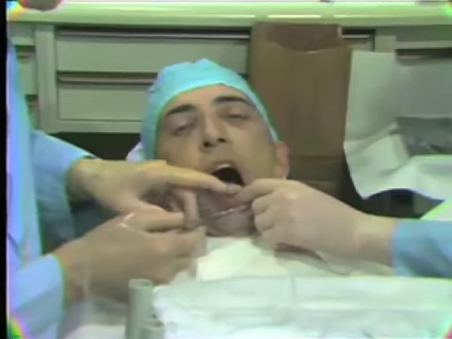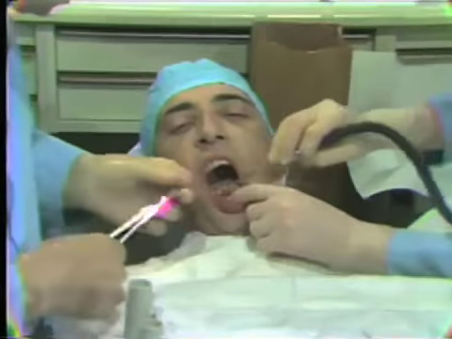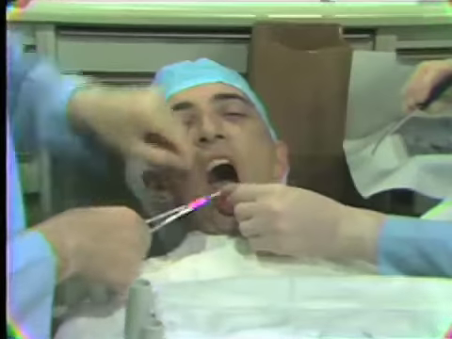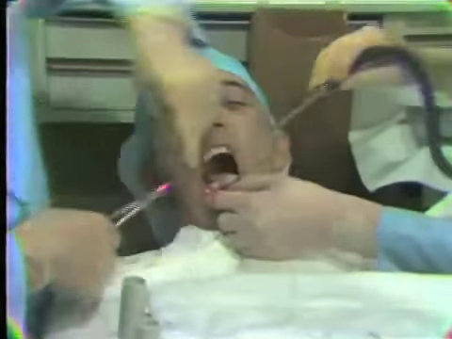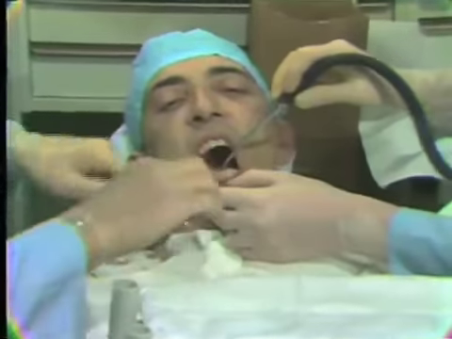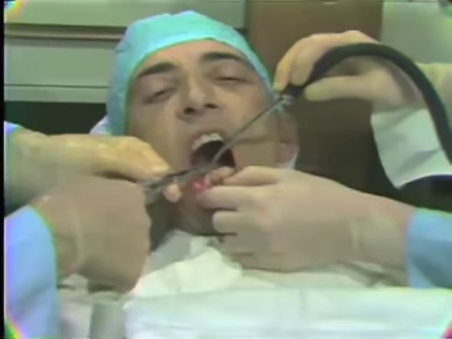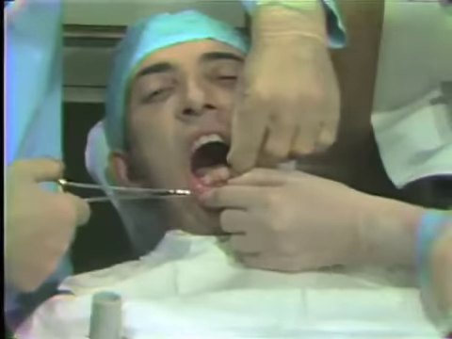We are nearing completion of the placement of the sutures at this point. As you note, the assistant continues to retract the lip as necessary so that we have a clear view of the tightness of our suture.